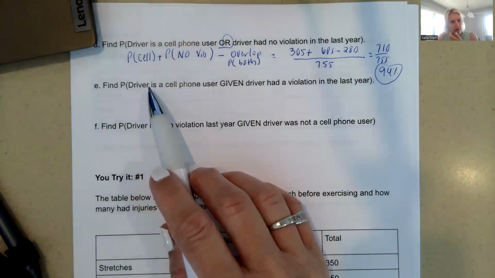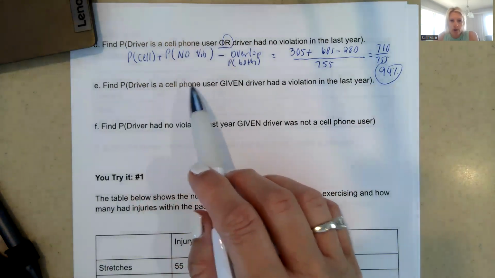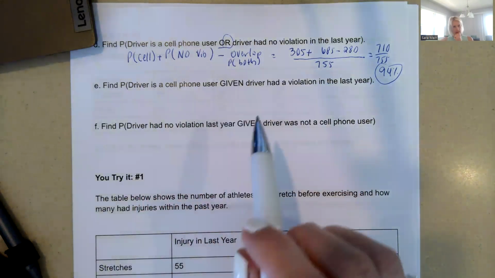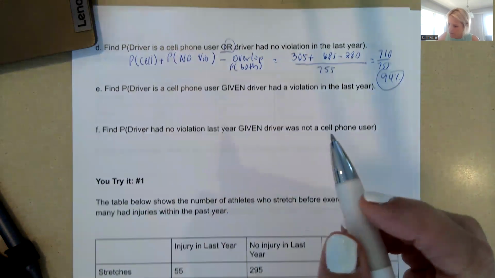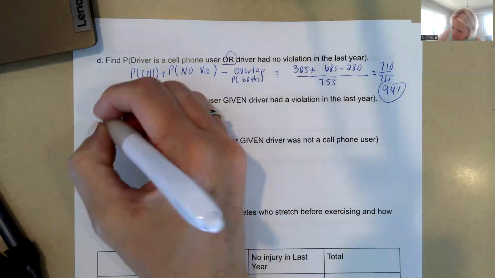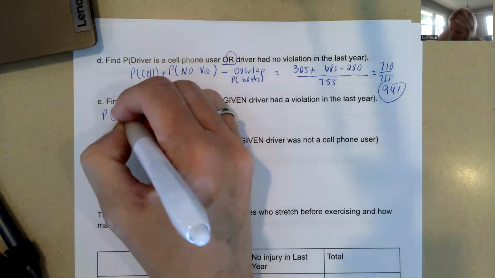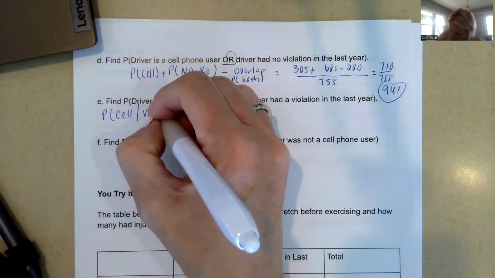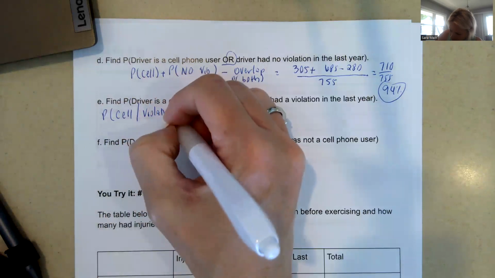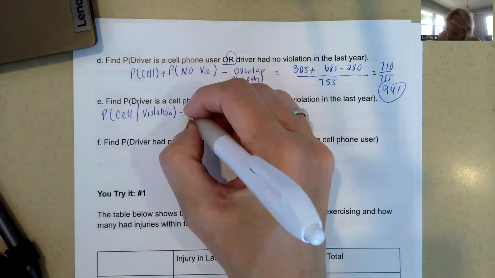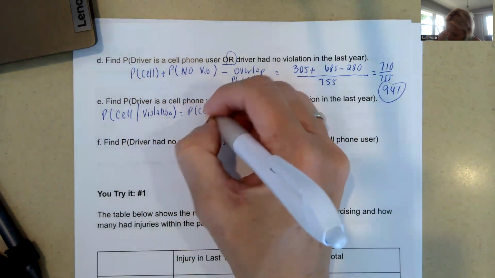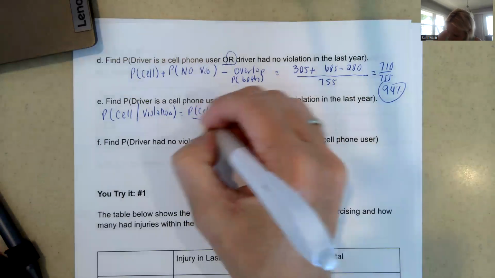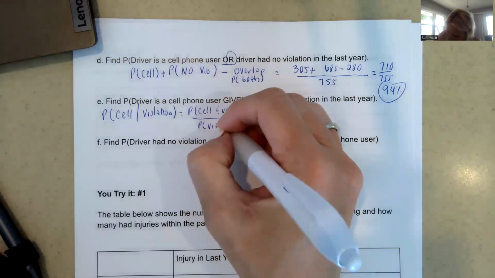Find the probability the driver is a cell phone user given the driver had a violation in the last year. Okay, so this is a little bit different. So this is the probability that cell given violation. I'm just kind of shortening it. So this is the probability of cell and violation divided by the probability of violation.